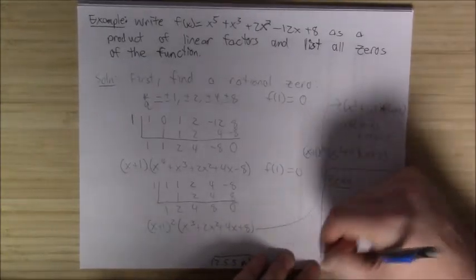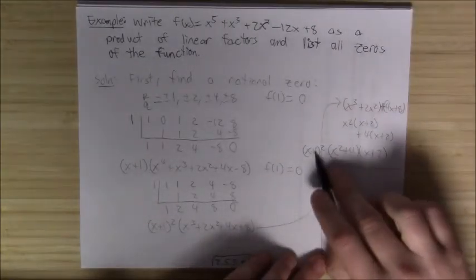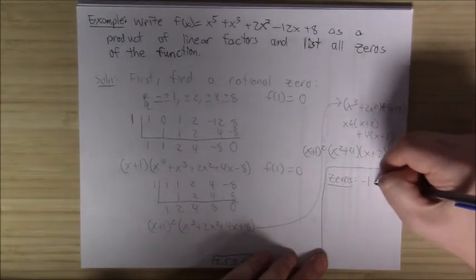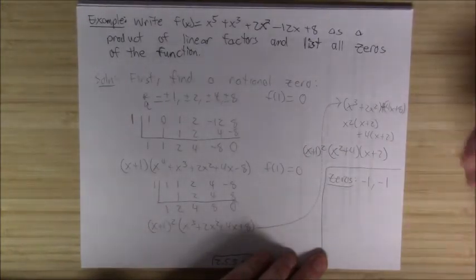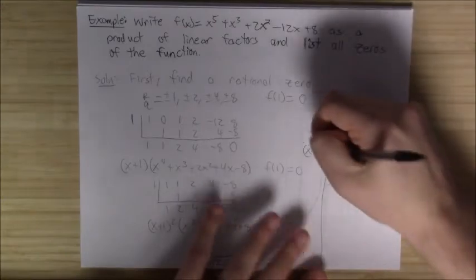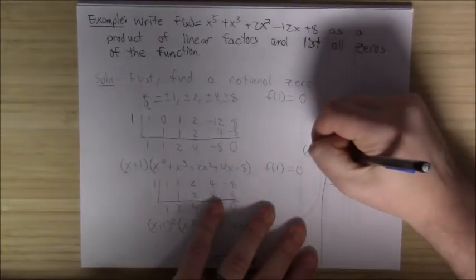Let's go ahead and box in our solution. The zeros are going to be 1 and 1, sorry, this is x minus 1, right? Yeah.